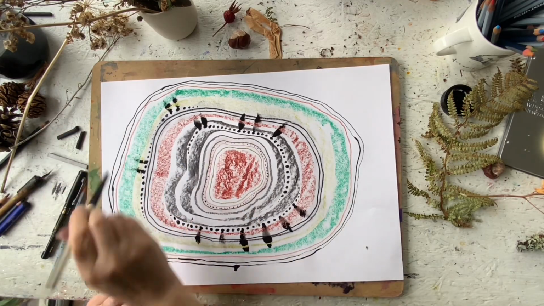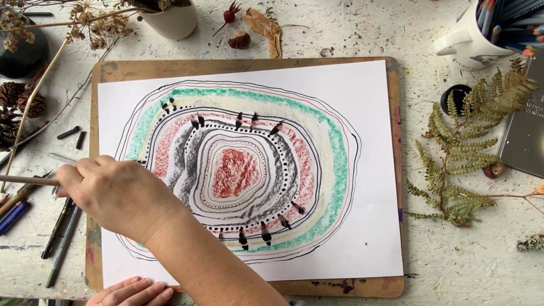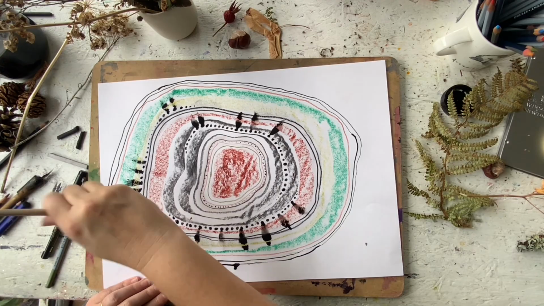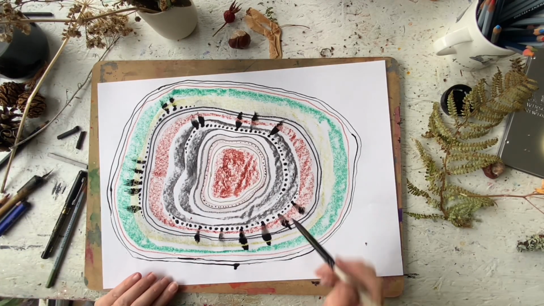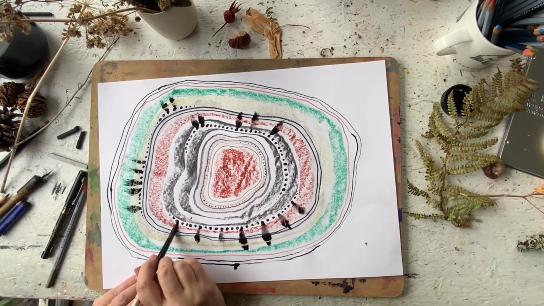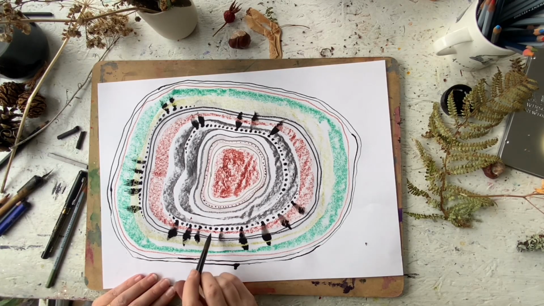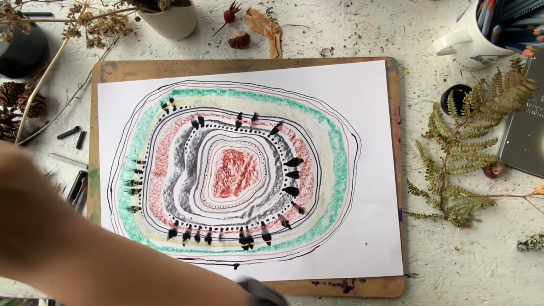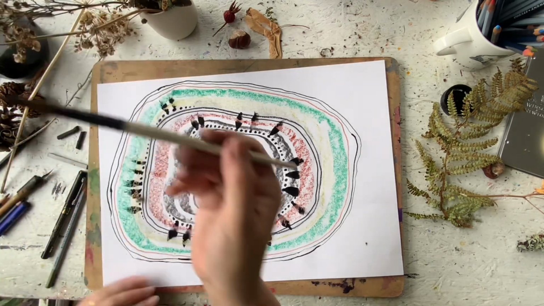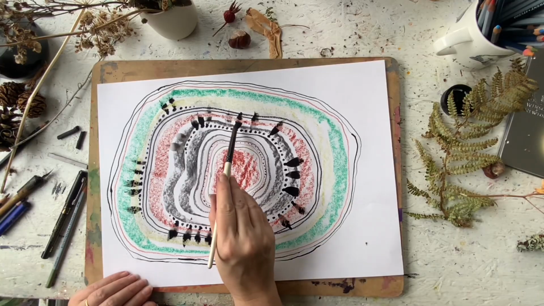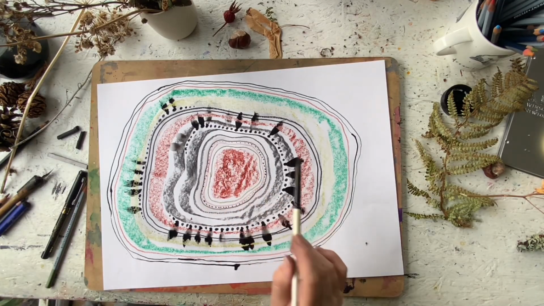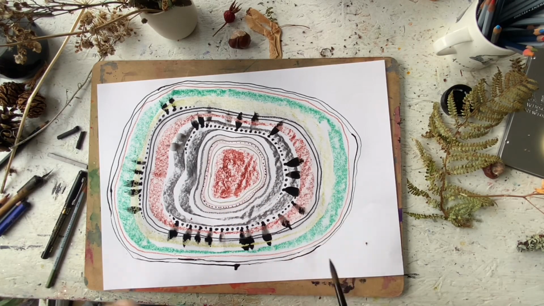Again, I like how the ink is affected by the oil pastel in a way that it isn't over the charcoal. Whoops. We get these textural lines that some go over and some go under. I do quite like that.